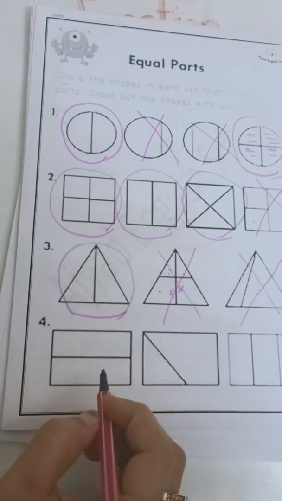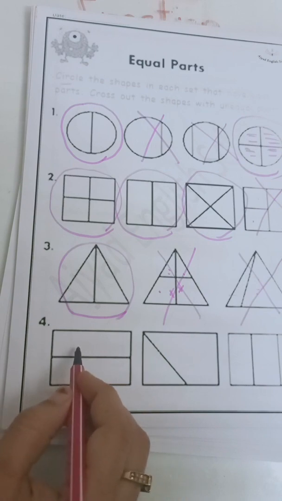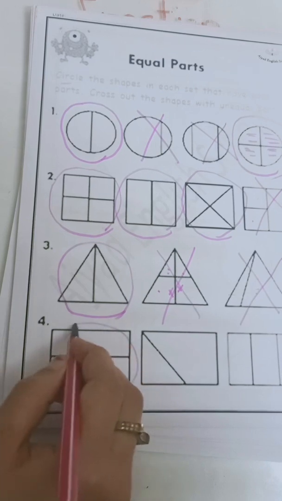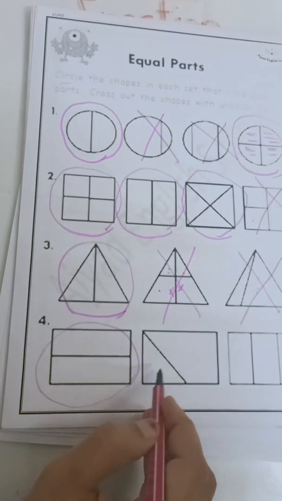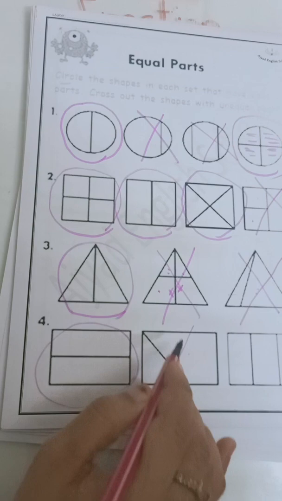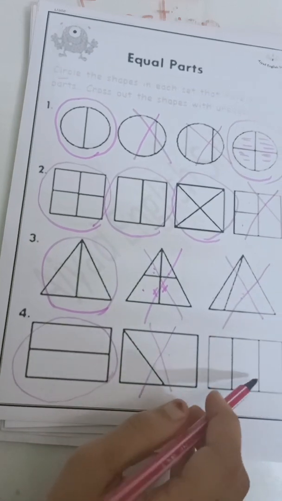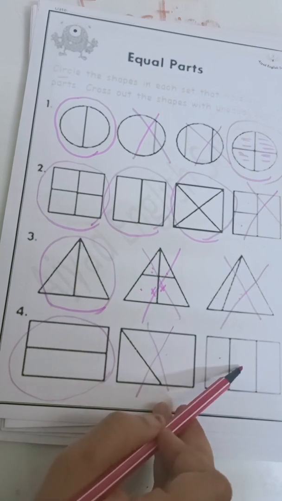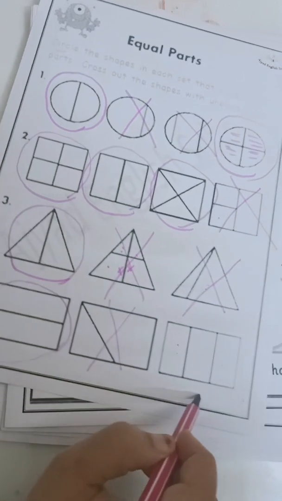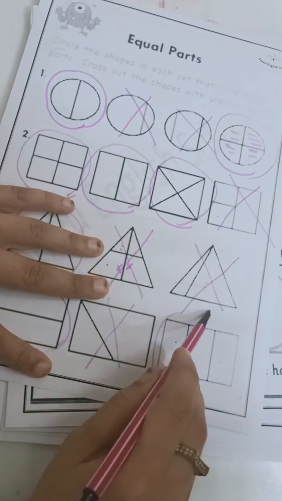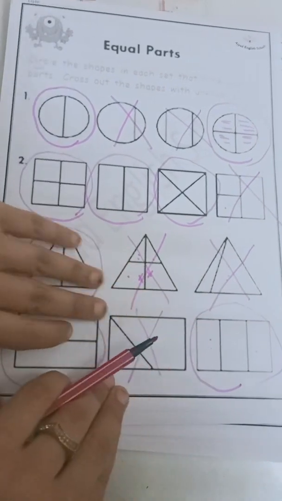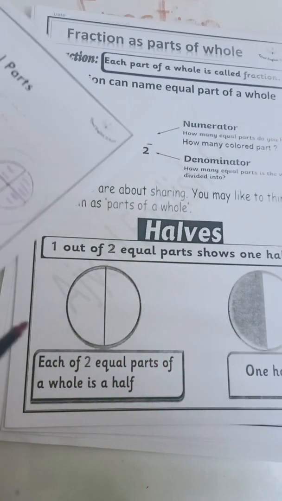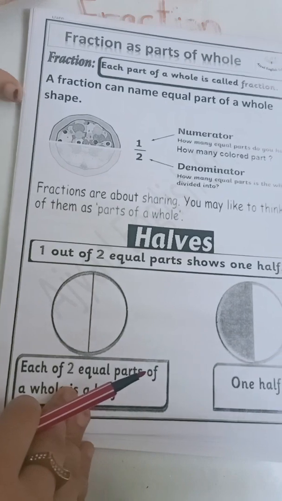In the fourth example, in the first one, we have 2 parts that have the same size, so make a circle. We have here different sizes, so unequal parts. We have here 3 equal parts. Why? We have the same size, so make a circle. The next page, homework for you. Open page 5.